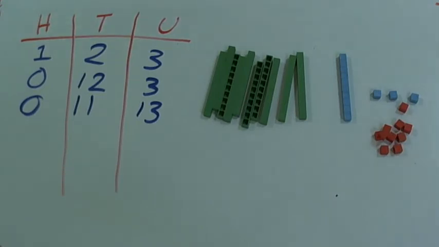Students need to practice the skill of renaming in order to be able to understand what they're doing in addition and subtraction. They need to be able to visualize what's happening here in their head so they get the answers correct, and also so they can understand what they're doing.